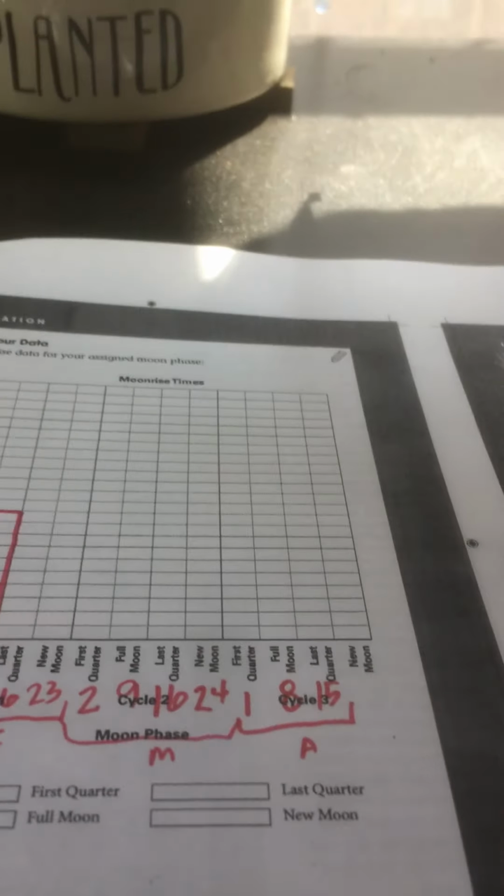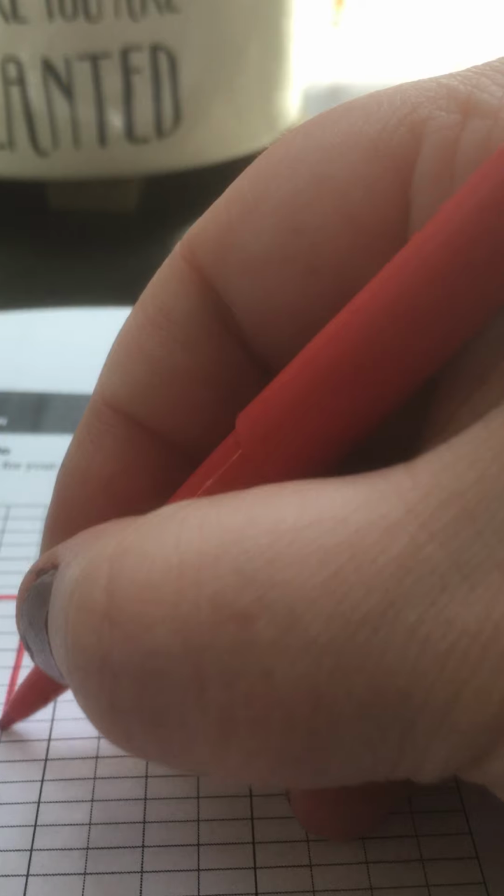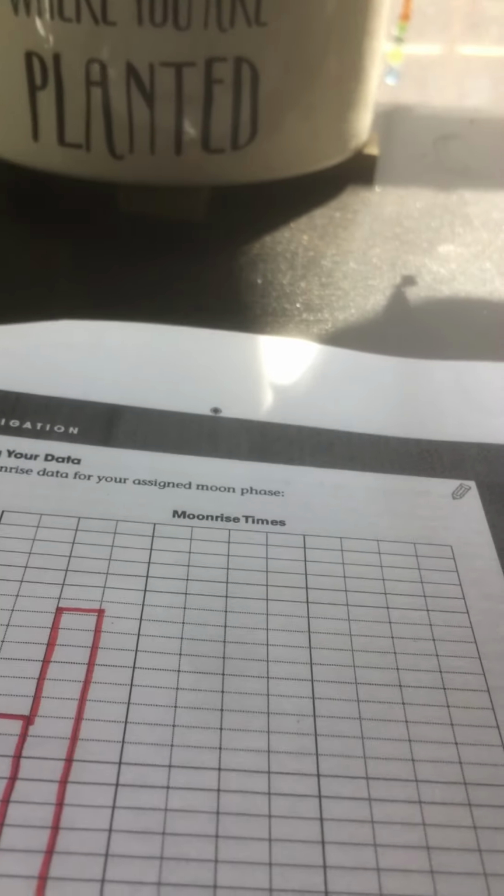All right, so the last quarter, it rose at 12:20 a.m., right past midnight. Okay, shade that in.